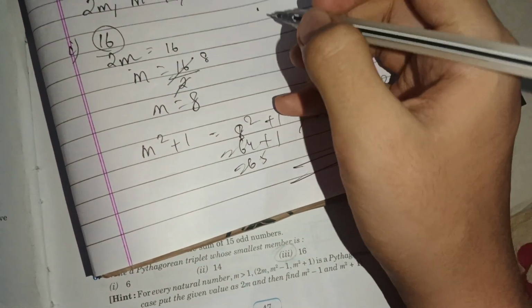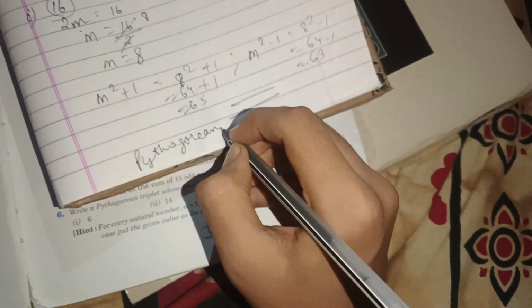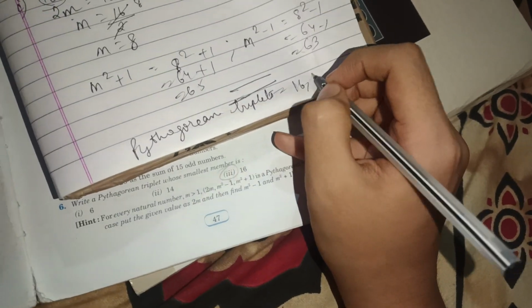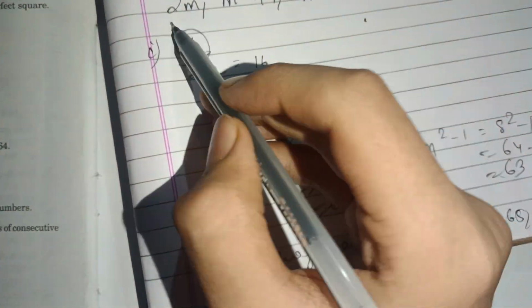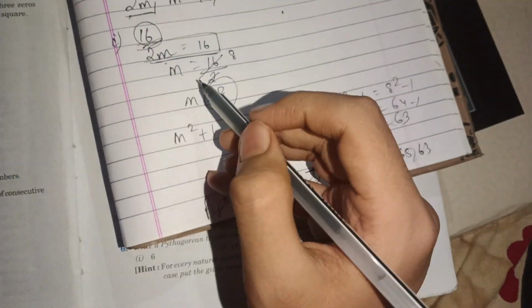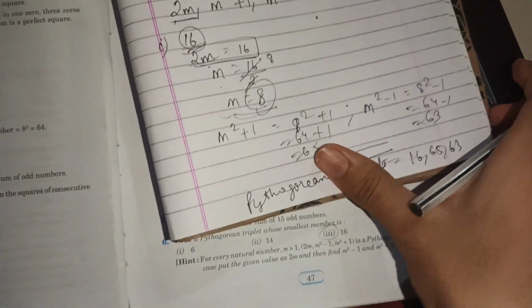So what are the Pythagorean triplets? The Pythagorean triplets are 16, 65 and 63. Why 16? Sir, the answer is 8. No, the formula says 2m. The 2m is 16, right? 2m is 16. So in order to find the value of m, we did this. Is that clear?